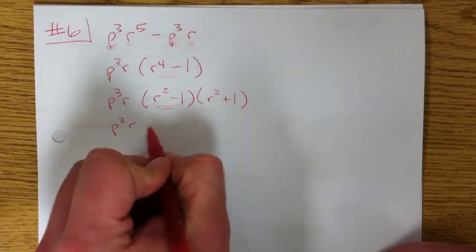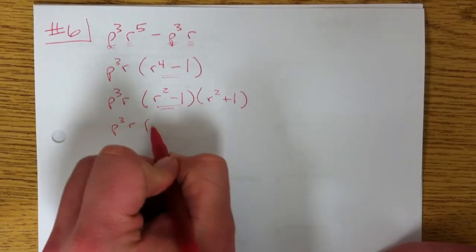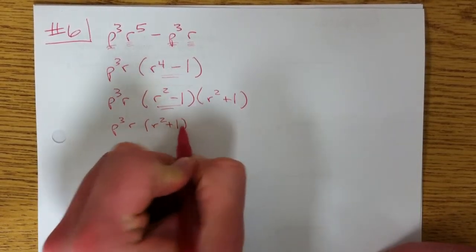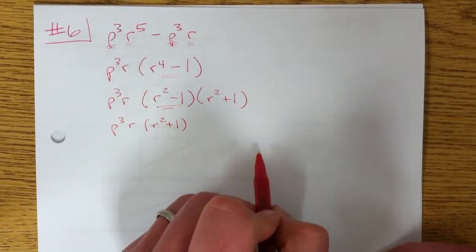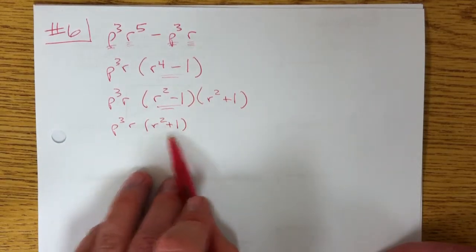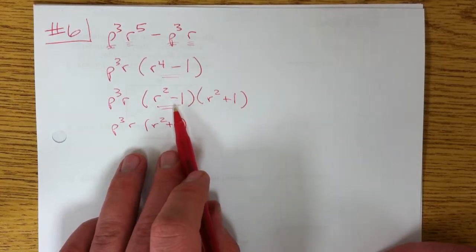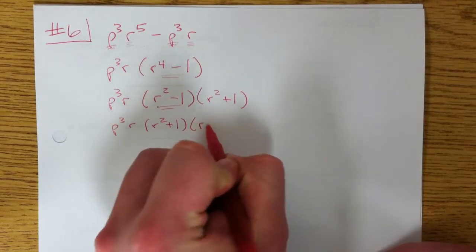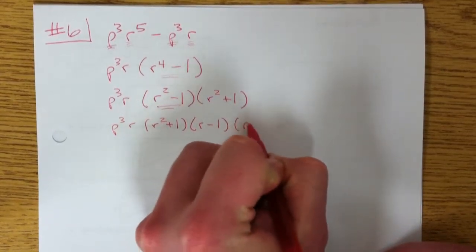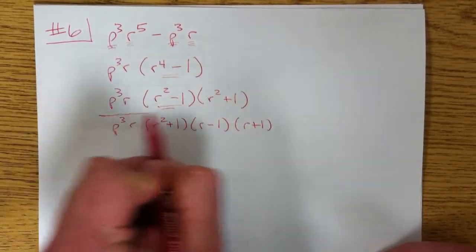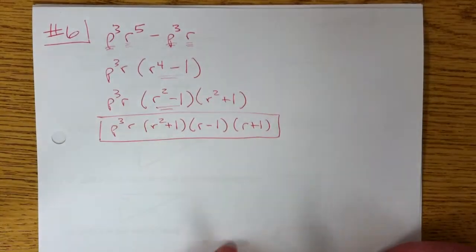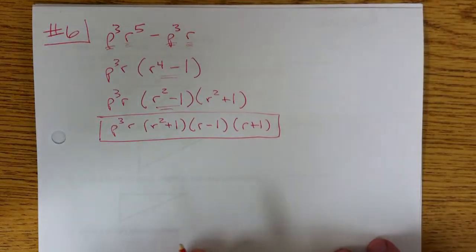So what's still hanging out? P cubed r. R squared plus 1 now is still hanging out, because I can't factor that further. It's 2 perfect squares, but it's not the difference, it's the sum. So the big deal here is this minus sign. So this is going to factor down to r minus 1 times r plus 1. And at this point, you're looking to see, can I factor anything any further? The answer is no, so that's your answer for number 6.